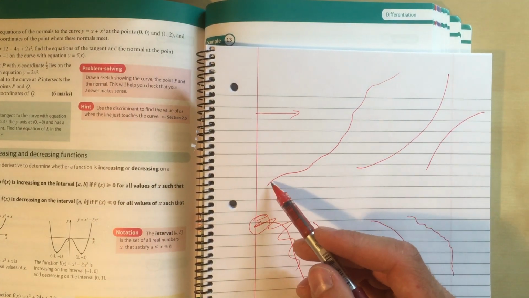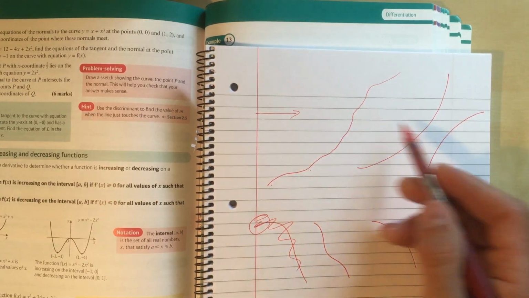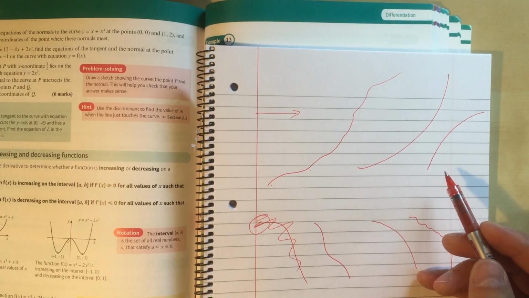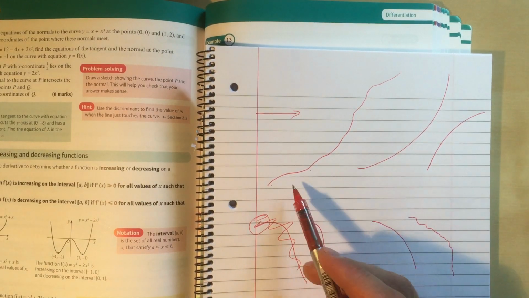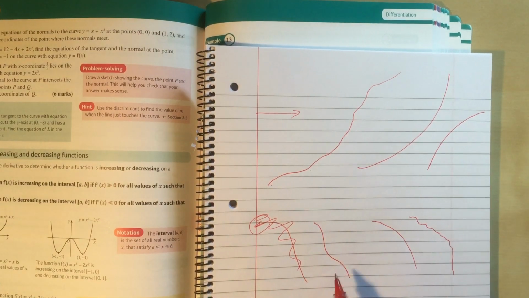So what does it mean for a function to be increasing? Well, all of these functions, look, the gradient is positive. The gradient is given to us by the derivative or the gradient function. So if the gradient is positive, then we say the function is increasing. If the gradient is negative, we say the function is decreasing.